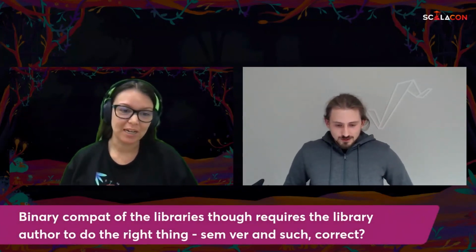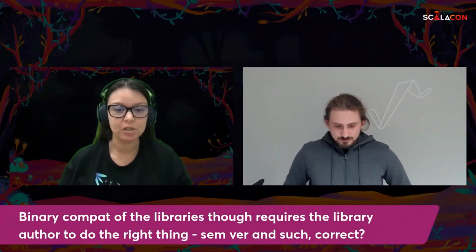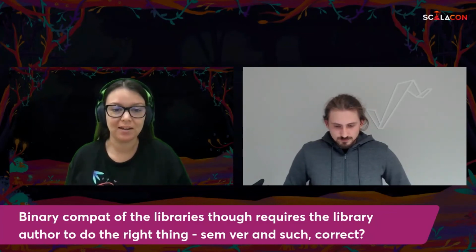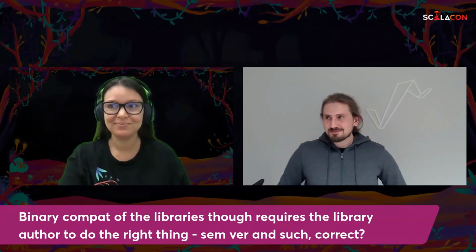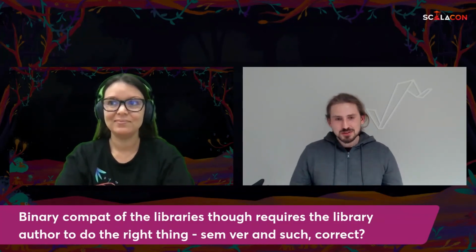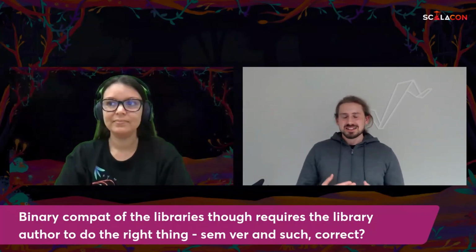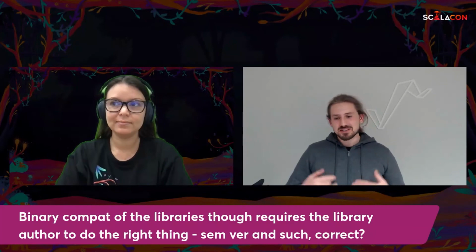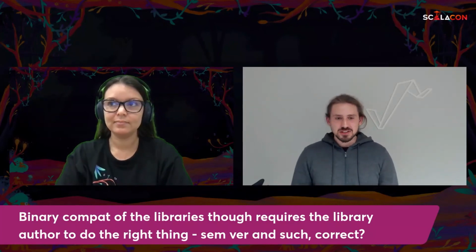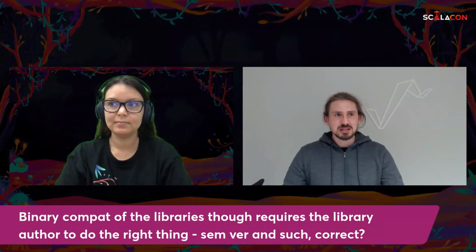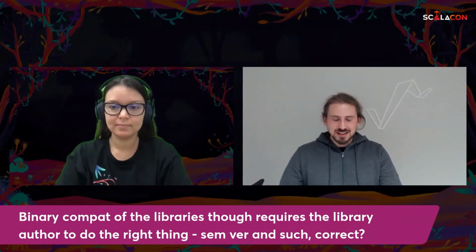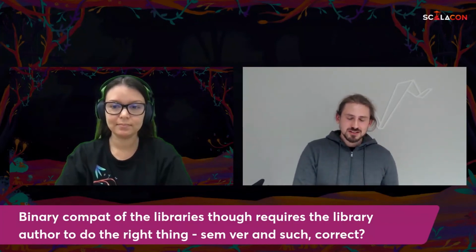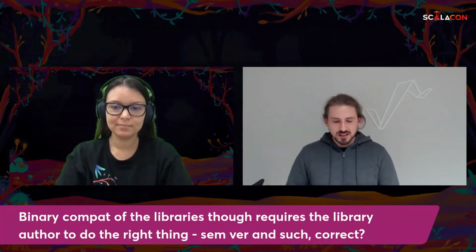So our first question is, the binary compatibility of libraries requires the library author to do the right thing, is this correct? In general, in a perfect world, every library author would follow semantic versioning and always apply its rules to the versioning of their own library. However, in the real world, we know that that does not always happen. Some authors do follow semantic versioning, others do not.